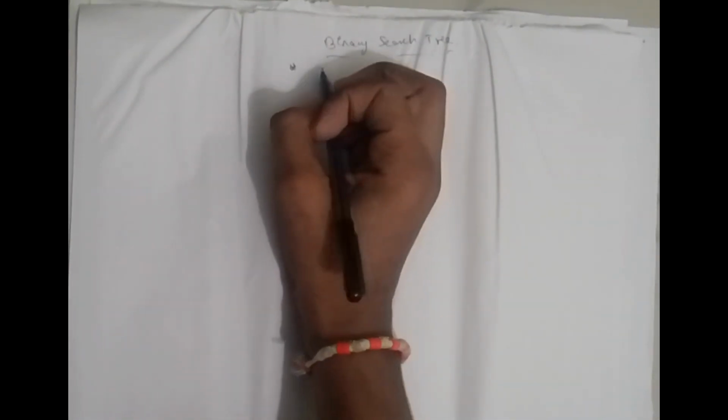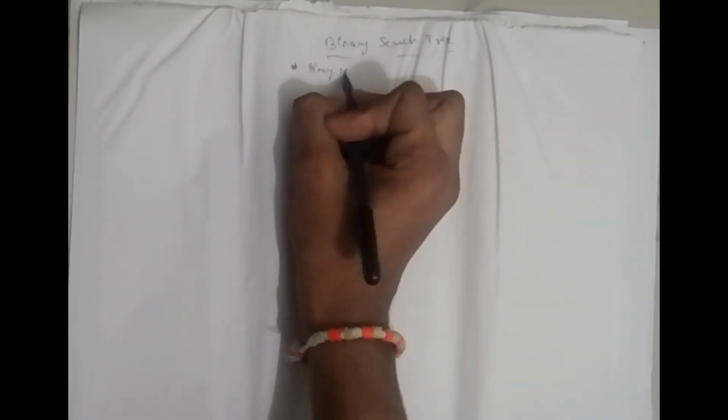Our topic is binary search tree. What is a binary search tree? Before we go to our problem statement, searching a particular node or a deletion from a binary search tree, first we give a definition for a binary search tree.